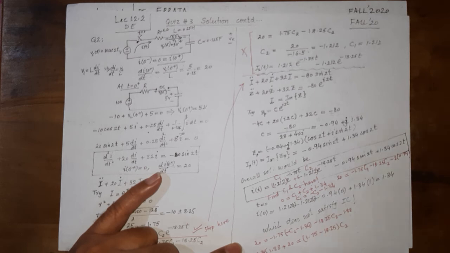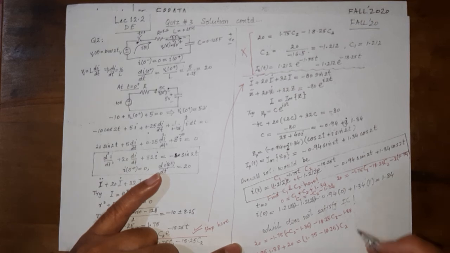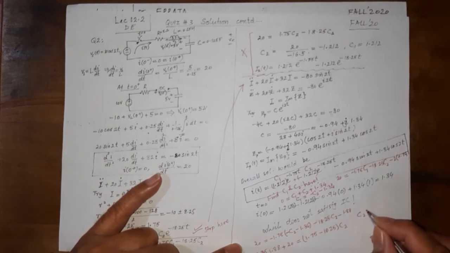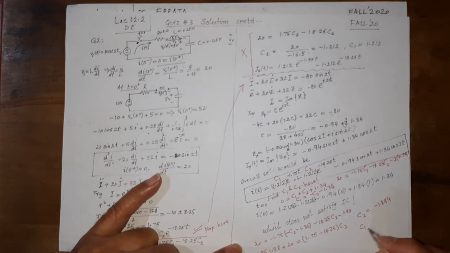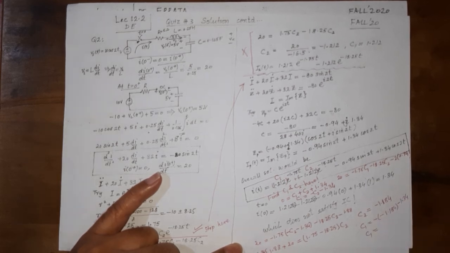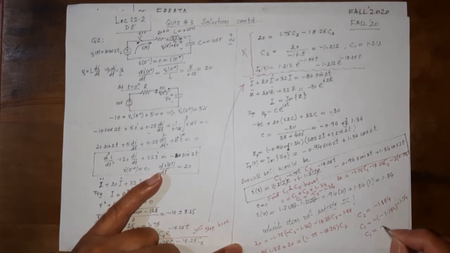which is 19.535. We get minus 16.5 here divided by 16.5. So we get C2 is equal to minus 1.184, and C1 would be minus C2 minus 1.34. C1 is minus 1.34, which is minus 0.1561.